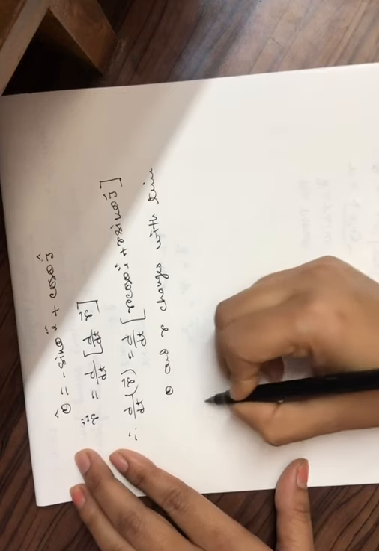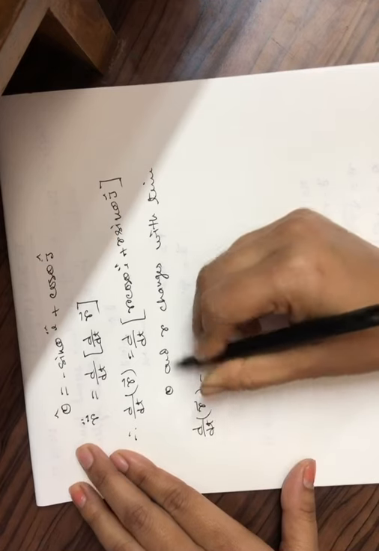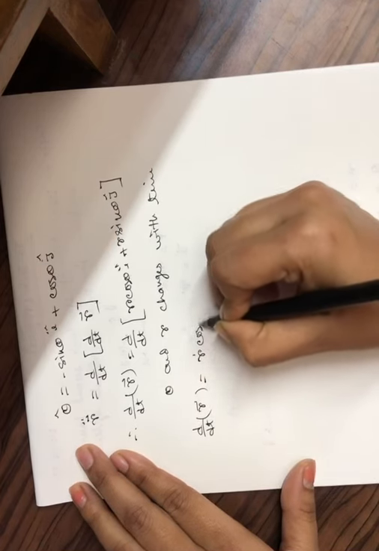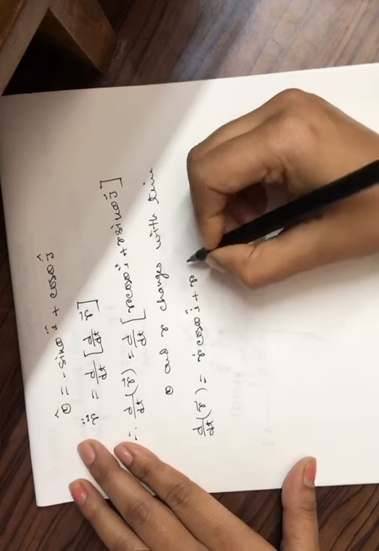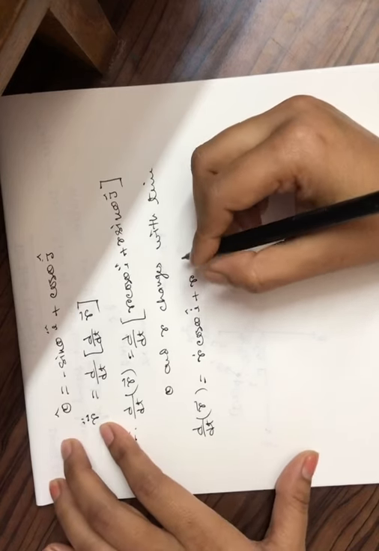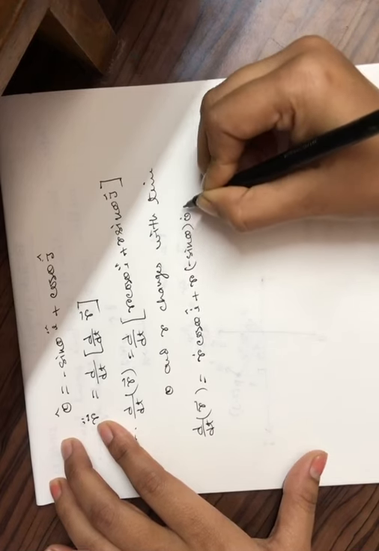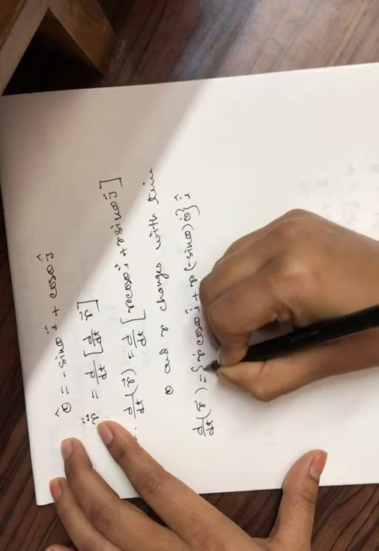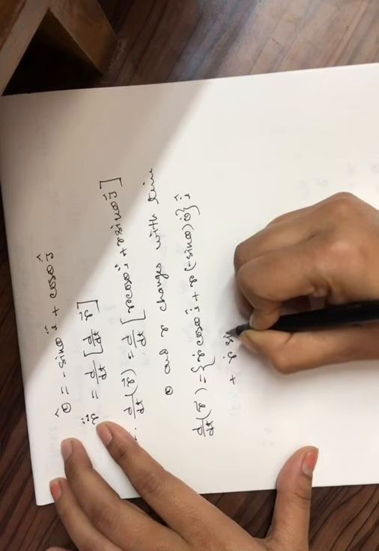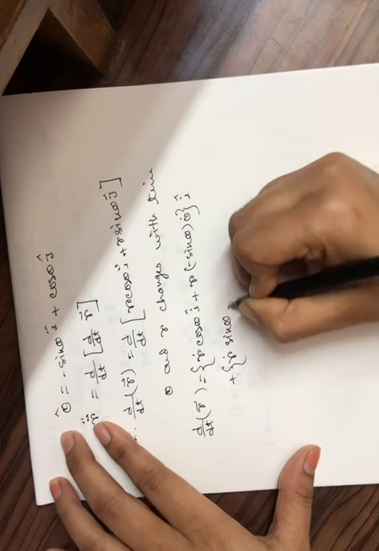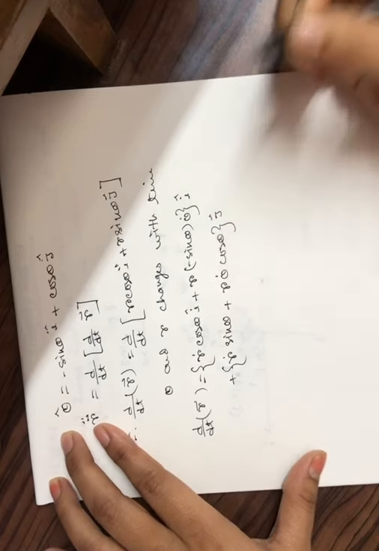So we can write d by dt of r as r dot cos theta i cap plus r times minus sin theta theta dot i cap, plus r dot sin theta plus r theta dot cos theta j cap.